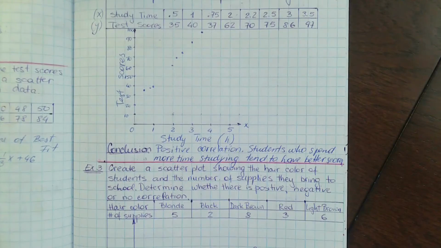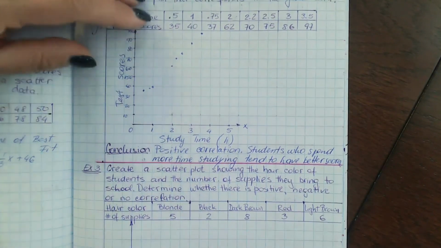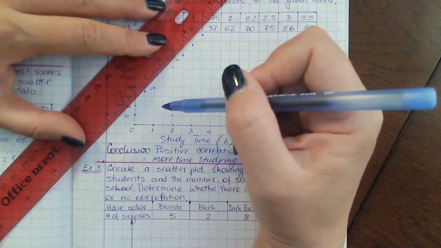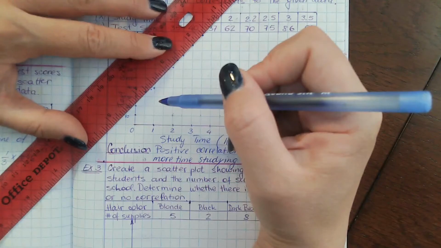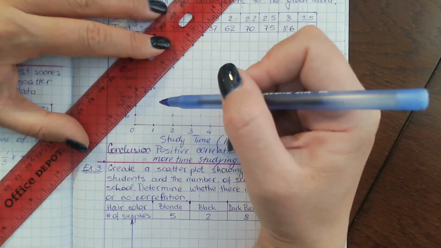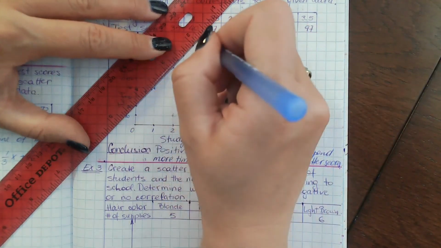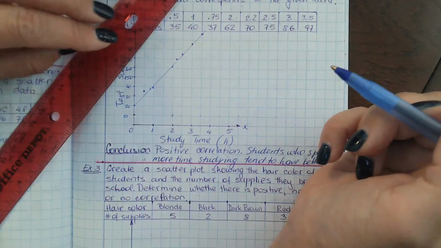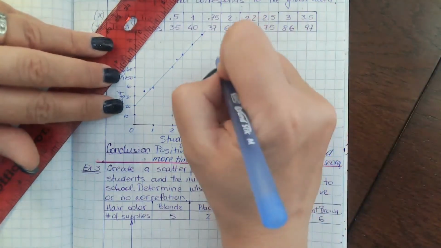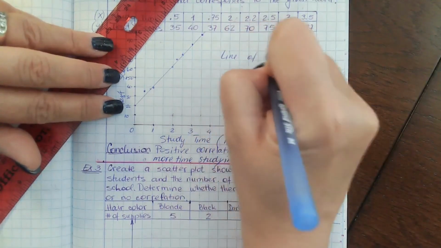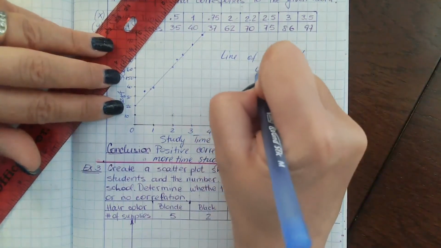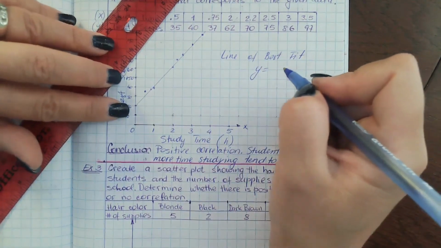Now, if I was to create a line of best fit, I have to go through the points, maybe having an equal amount above and below. And it's always an estimate. It's not perfect, but it's the line of best fit, right? The line of best fit will have the equation in slope-intercept form.